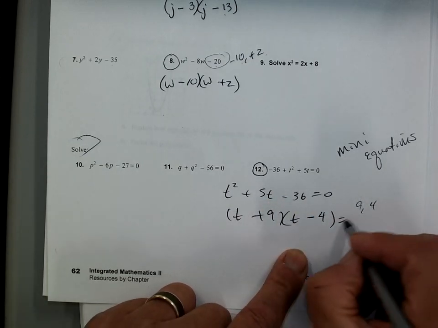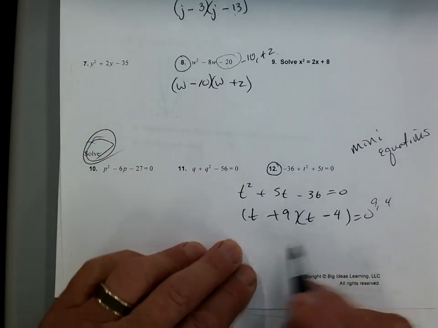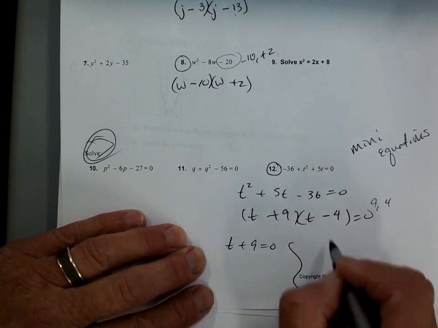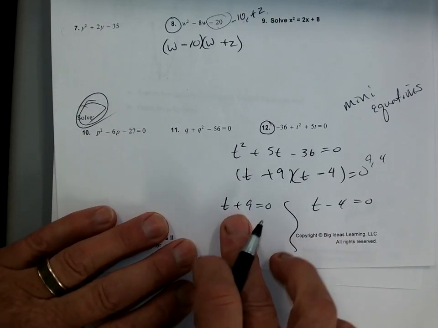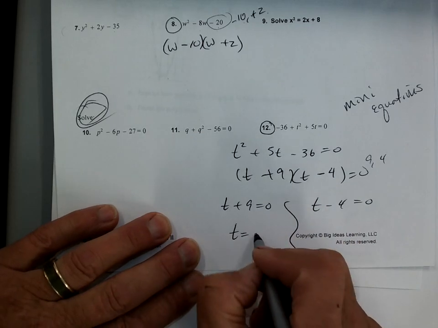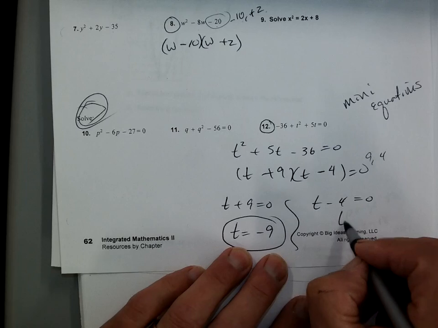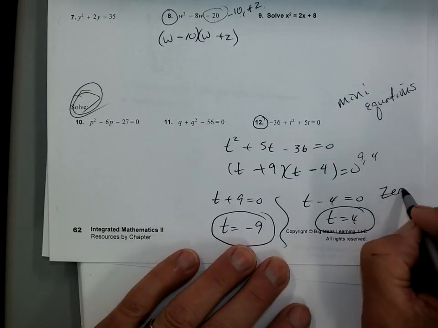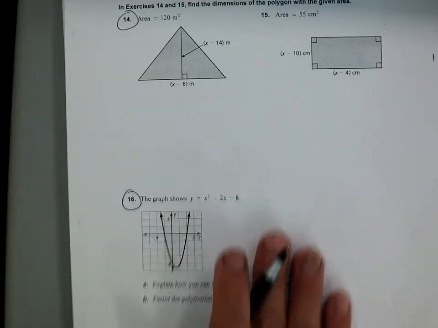Now, we have to solve. We're not done. It says solve, right? So now we have our mini equations. We have t plus 9 equals 0 and t minus 4 equals 0. We just solve. Minus 9, minus 9. One answer is negative 9. That is one of our zeros. Plus 4, t equals 4. That's our other zero. These are called zeros. Okay, awesome. Let's turn my page and look at a problem.